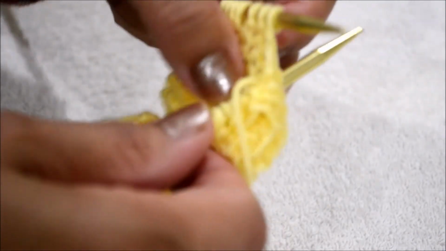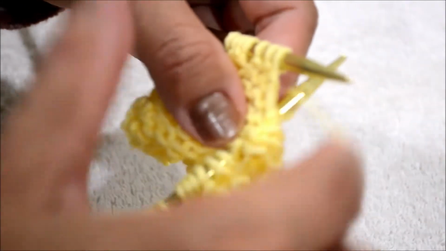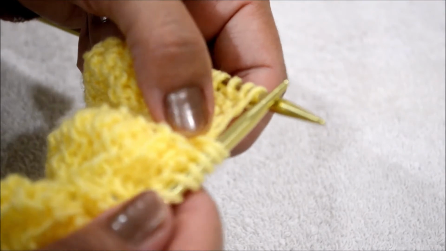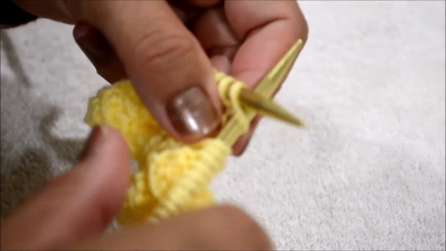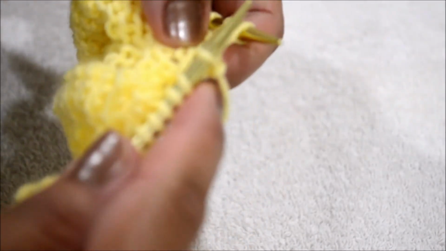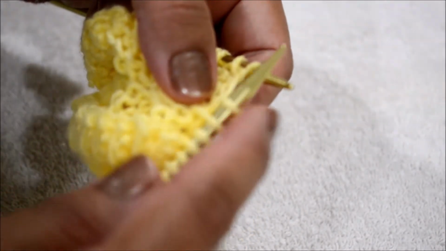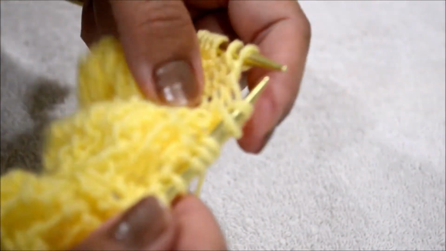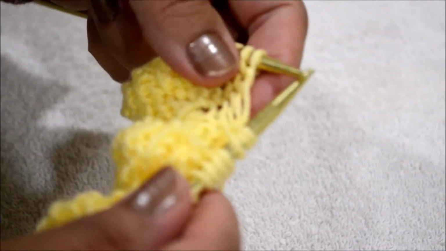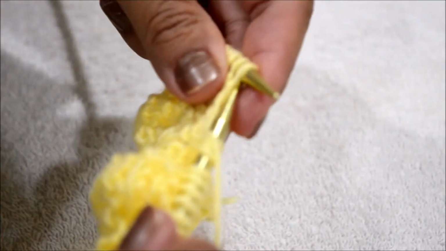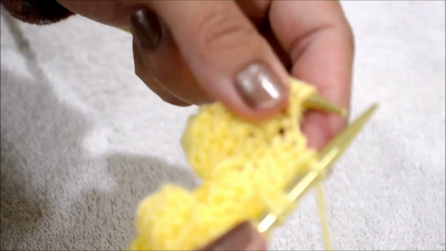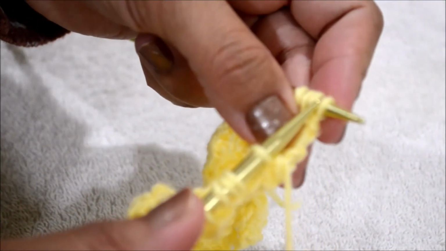In the 5th hole we're going to put our needle through and knit and bring it back up, so that way we have a long stitch. Then we're going to do a normal knit. Take the needle, put it through the same hole, and bring a long stitch back. And then we're going to purl the next 2 together, and then knit the remaining stitches to complete the row.